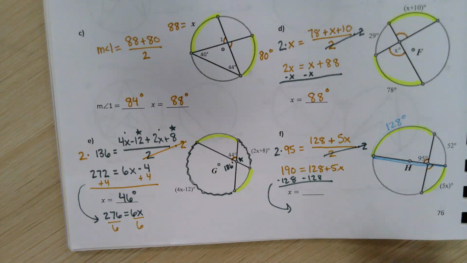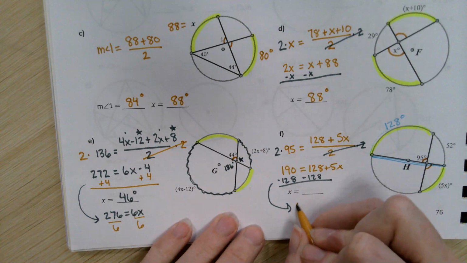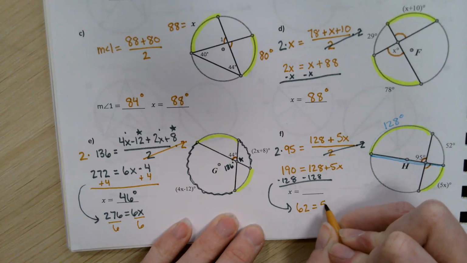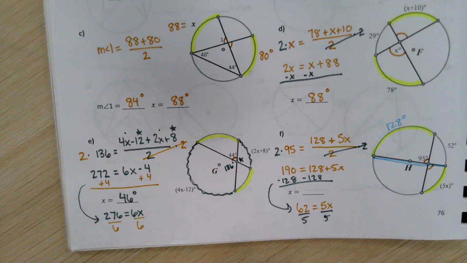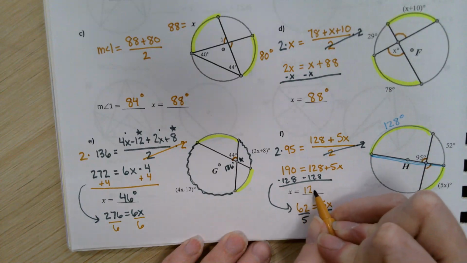Skip over that answer blank. We're going to end up with 62, it looks like, equal to 5x. Finish that up by dividing both sides by 5. And x this time is going to be 12.4.